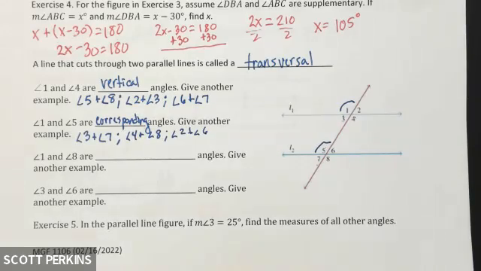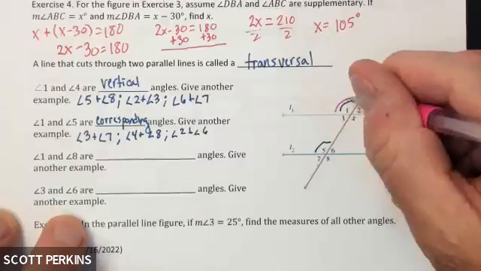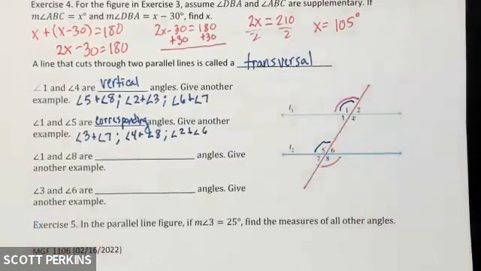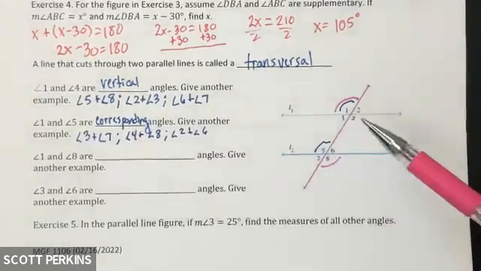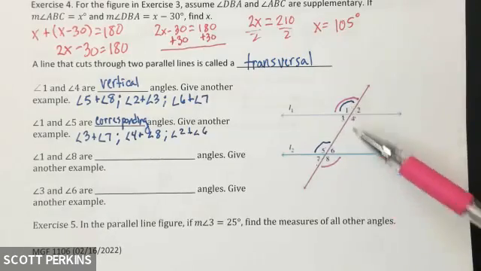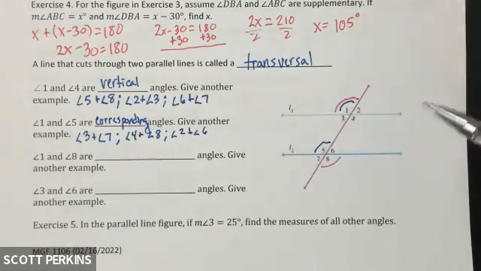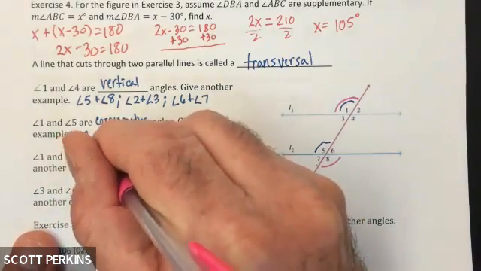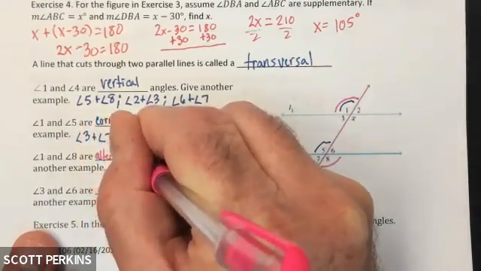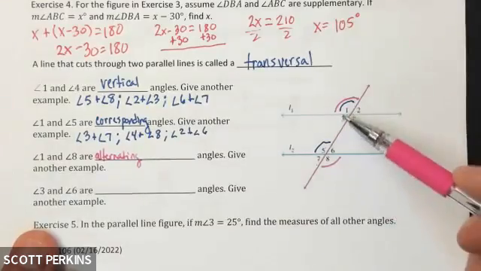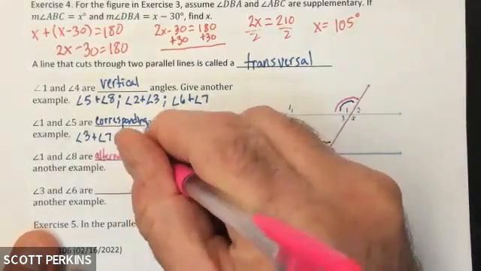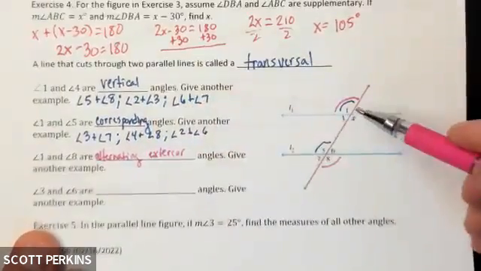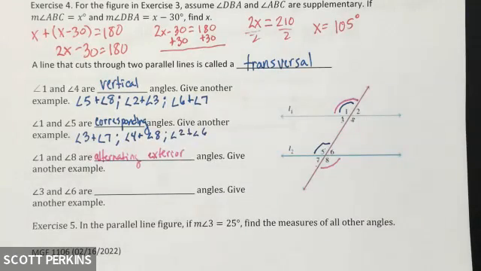Angle 1 and 8. So I'm going to use pink. I'm changing colors here just to kind of, so this one and this one, angle 1 and 8. So notice this. They swap sides of that pink line, the transversal. They're on opposite sides. And they're also on the outside of the parallel lines. So because of that, and this blank is definitely too short, they are called alternating. They're alternating because they swap sides of the transversal, and then they're exterior because they're on the outside of the parallel lines. So what they're called is the description of just their location.